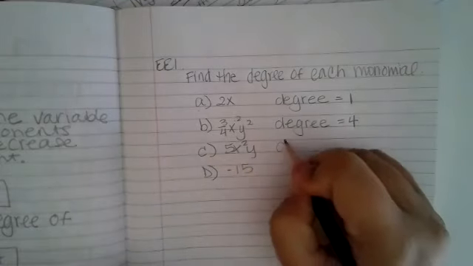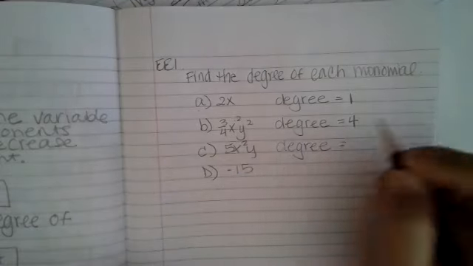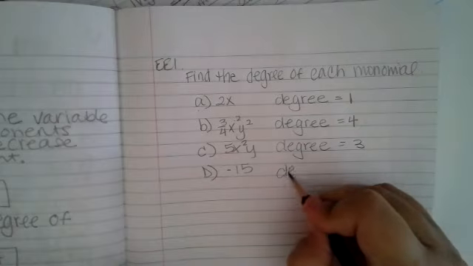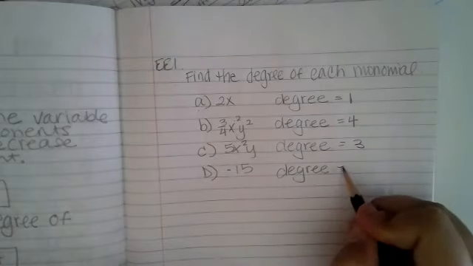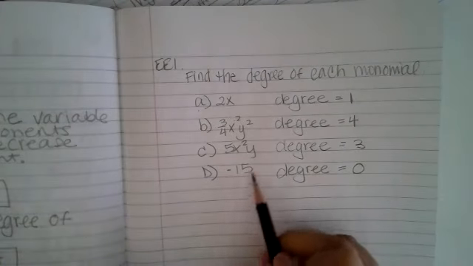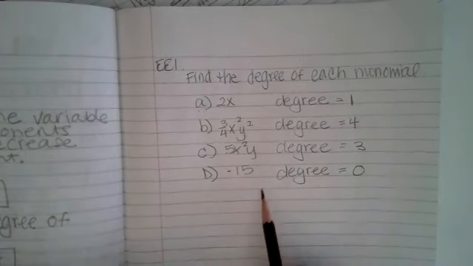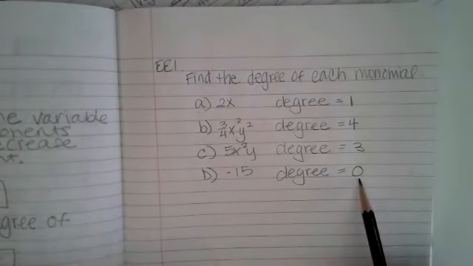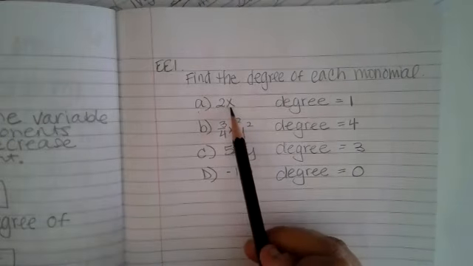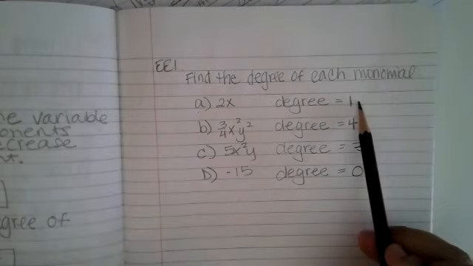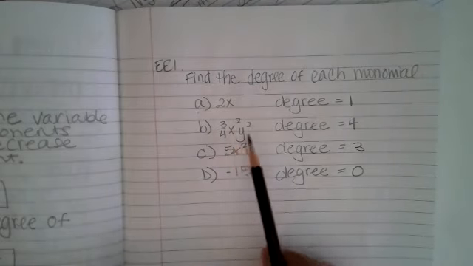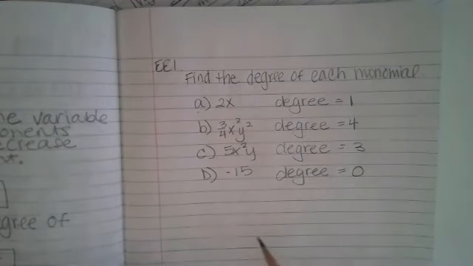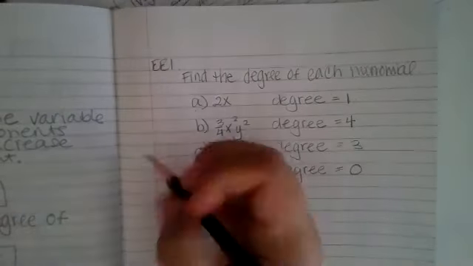On C, my degree is 3. And D, my degree is 0. There's no exponent here. There's also no variable. So if it's just a constant, the degree is 0. If I have one variable with no exponent, the degree would be 1. If I have multiple variables, I'm adding up the exponents to determine the degree.